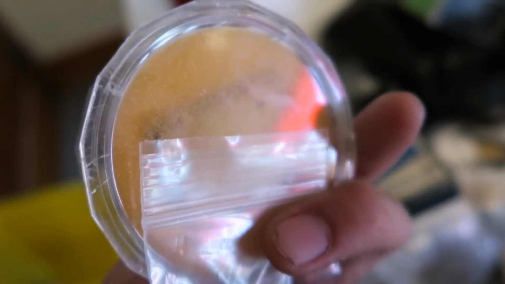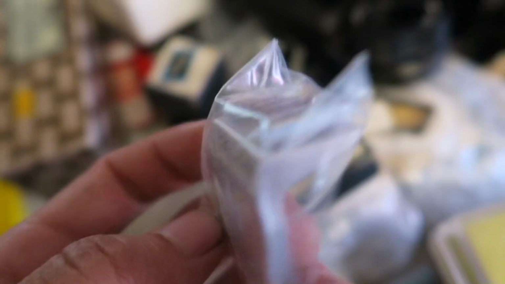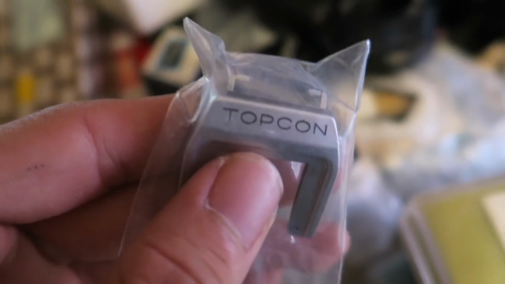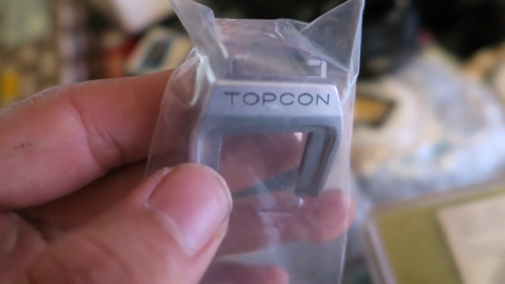Topcon number 7, another focusing screen there. Who knows how much it's worth? I'll look it up later. And there we go. That's one I actually haven't seen before. That is a Topcon accessory shoe, but it's the one that slides with a finder. Pretty cool. Probably not worth a ton if I had to guess. I'd say probably 30 bucks. 25, 30, somewhere in there.